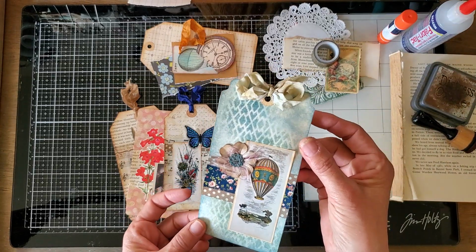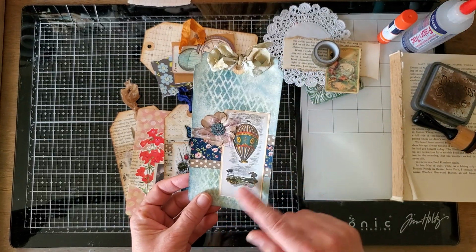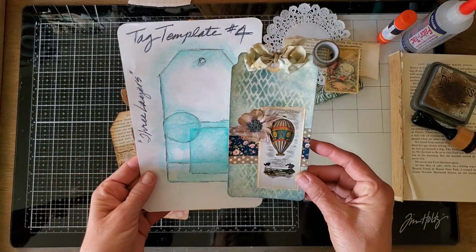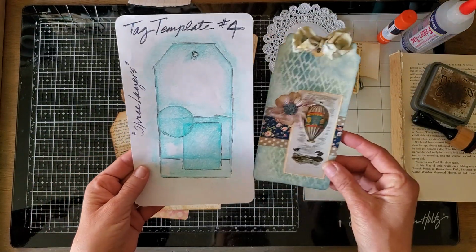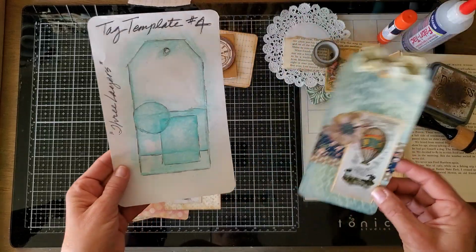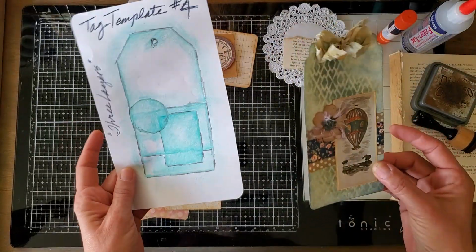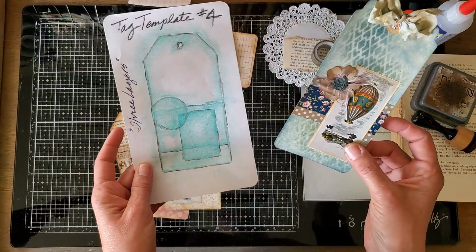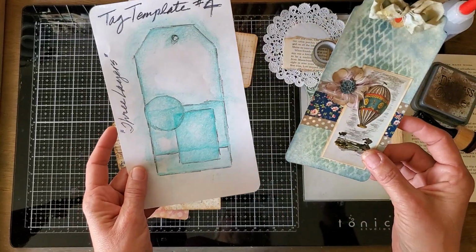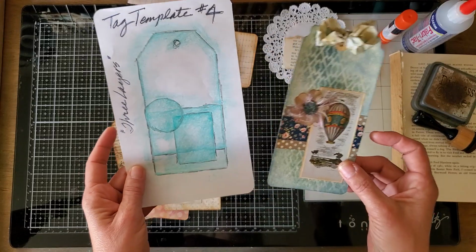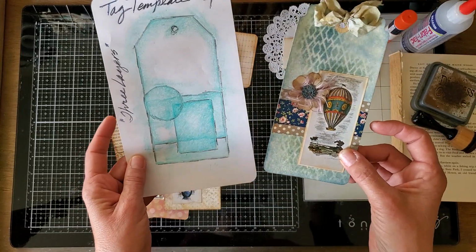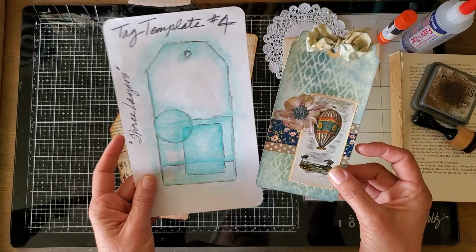So here's the first one. It's a steampunk design, and you can see I have followed the design pretty carefully. With these templates, I just have to remind you again that you don't have to recreate it exactly. A template's just a pattern, and by following it, you can assure yourself of a good design, but you can take liberties with it a little bit.